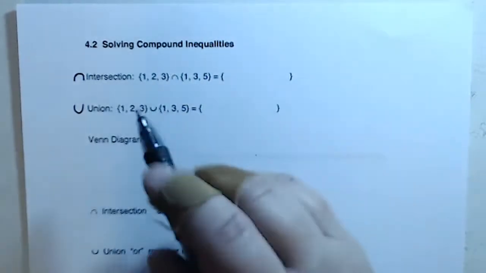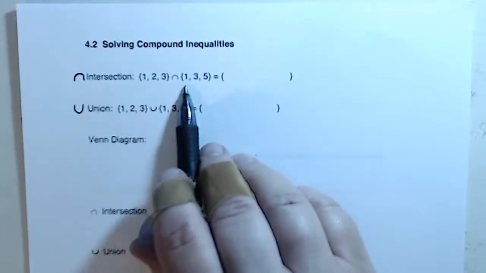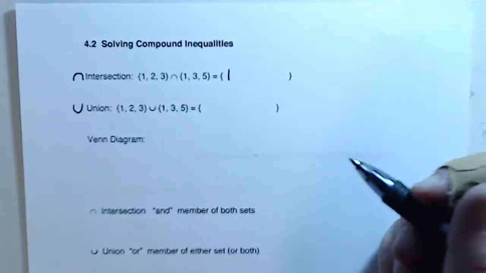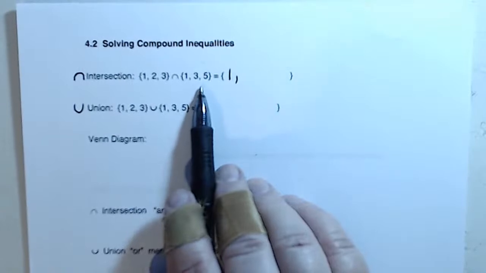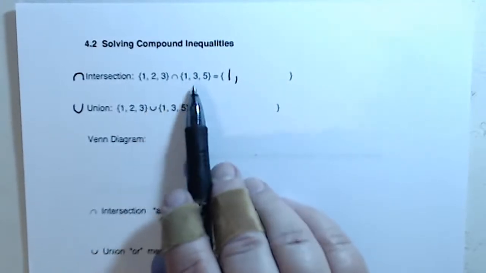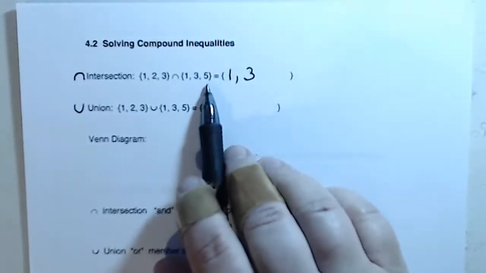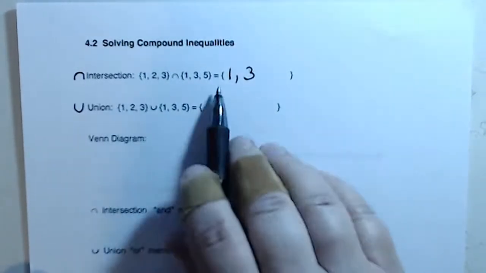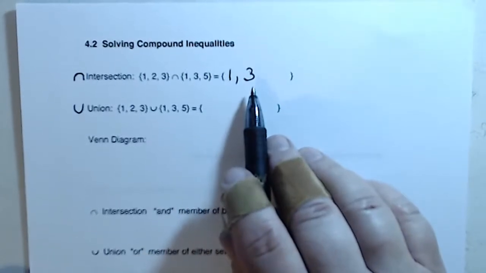So for example, when I look at these two sets right here, I see I have a 1 here and a 1 there. Since 1 is in both of them, it lies in the intersection. I look and I see I have a 2 here, but there's no 2 over here, so that is not in the intersection. 3, yes, it's in both of them, so 3 is in this set. And 5 is only in one of them, so it is not in the intersection. So the whole intersection is just the set {1, 3}.